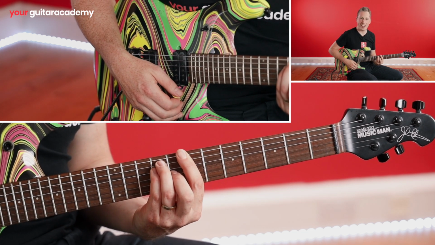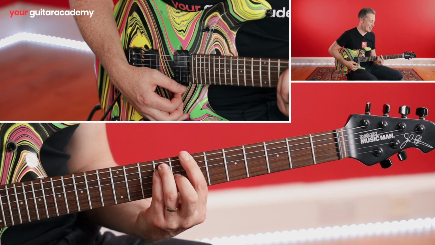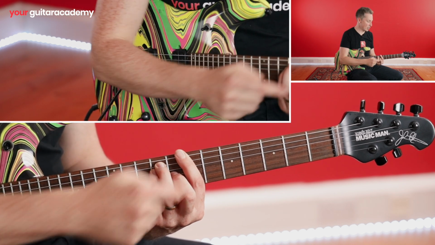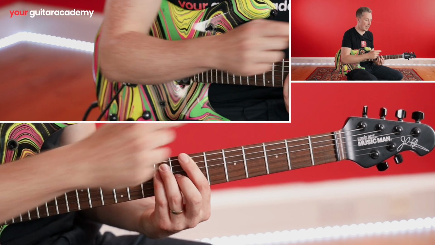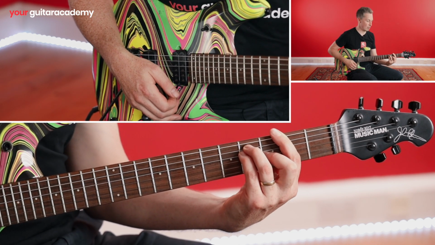Really love this backing track. This is so much fun to play over, and it will start getting more intense in a minute. Now we're thinking F sharp. Okay, so F sharp is on the 2nd fret. Make sure you find it, move the chord, and get to it. Okay, wicked.